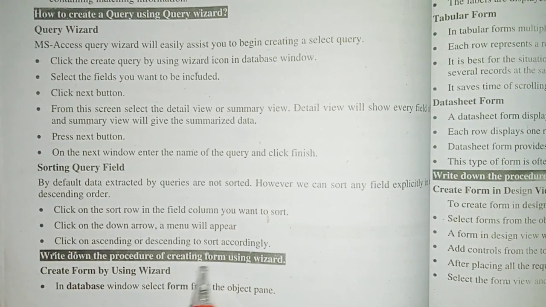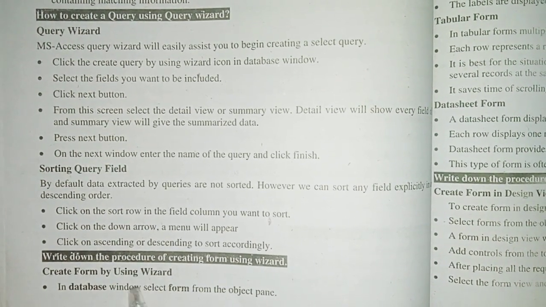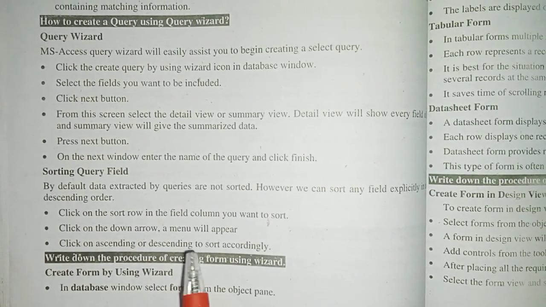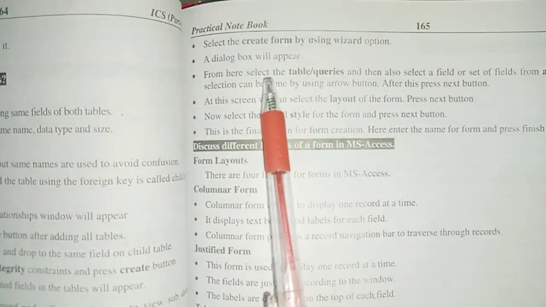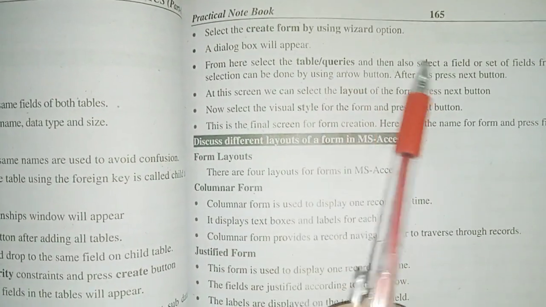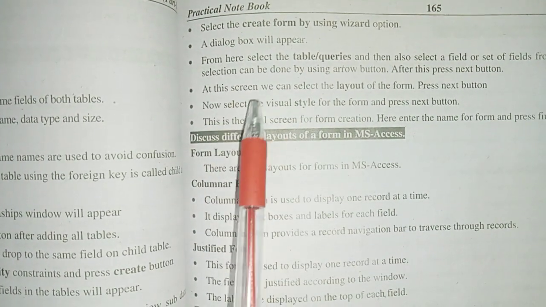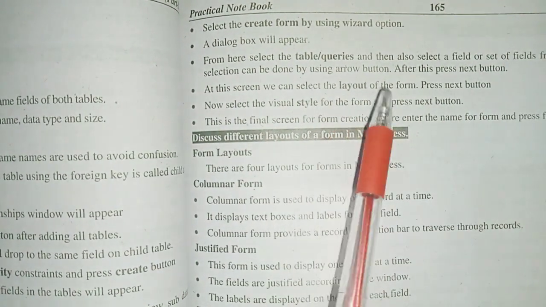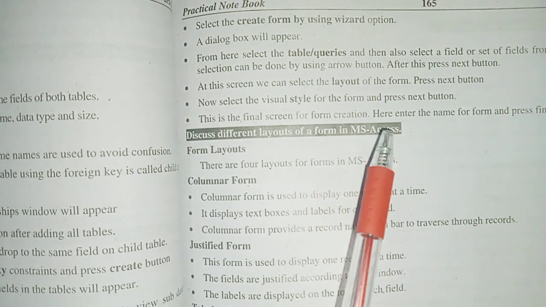Next is the procedure for creating forms using wizards. In this we will discuss the process of creating a form using the wizard. A dialog box will appear, and in the process, select from the layouts and styles. This is the final screen for the creation.